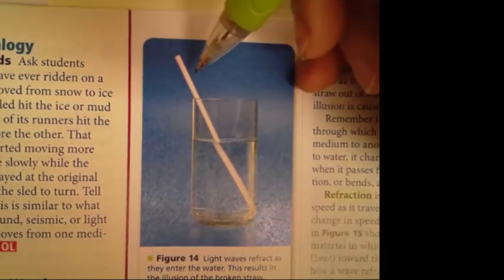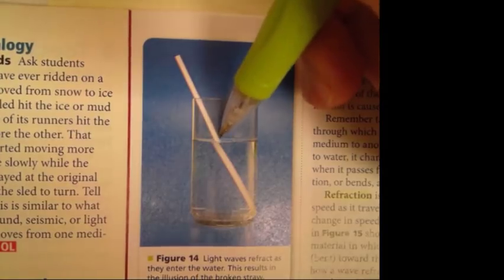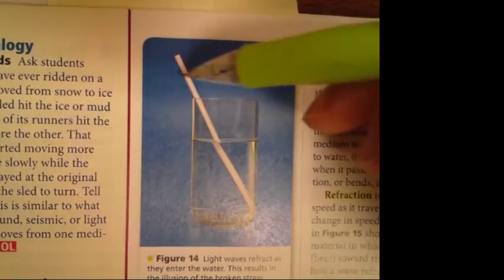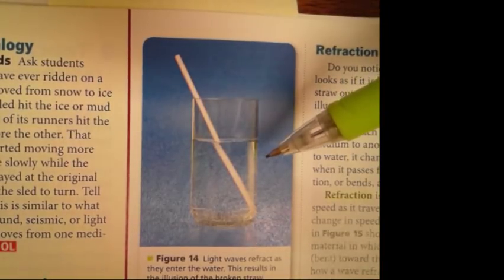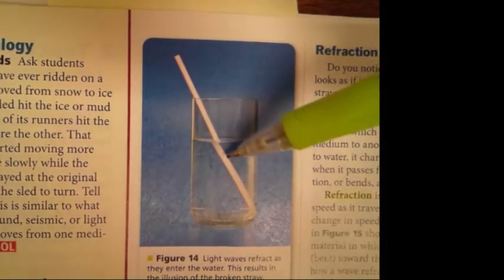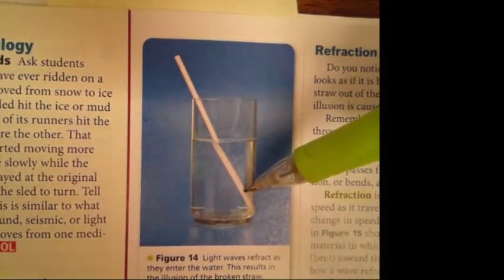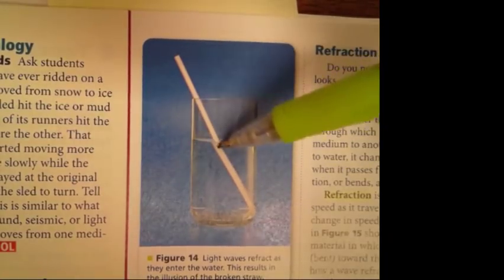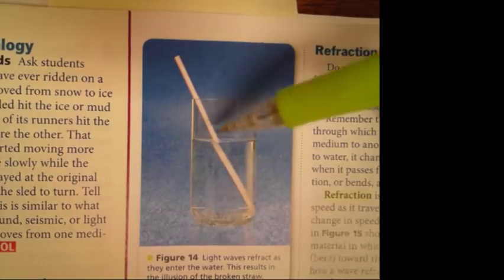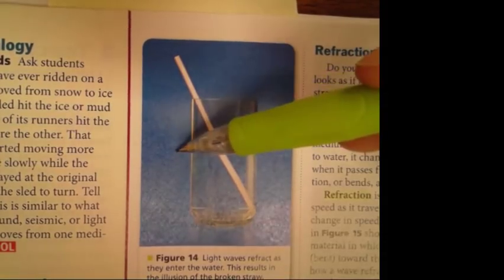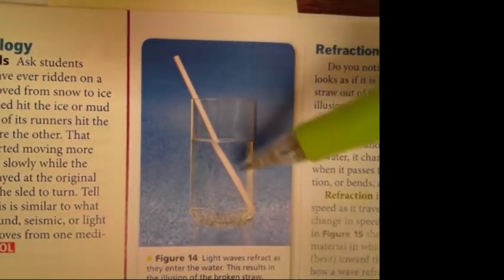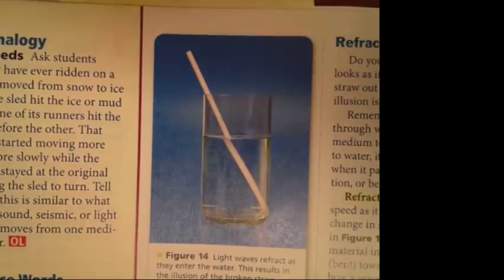Reflection is where that light is actually bouncing off of an object. Refraction is the bending of a wave caused by a change in its speed as it travels from one medium, like the air, to another medium, like water. Anytime I'm making it go through different mediums, it is going to change the way it reflects. Because here I'm looking through only air, here I'm looking through air and water. Those are different mediums. They're going to bend the direction of that light.